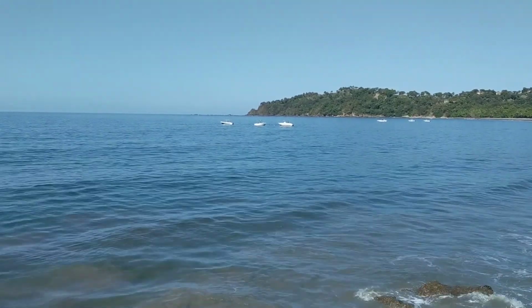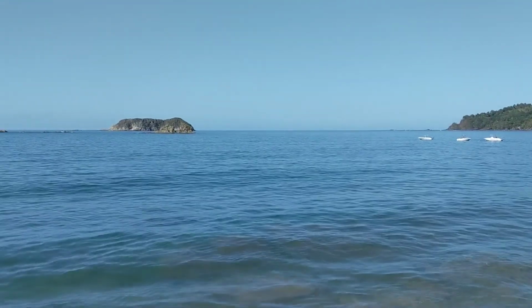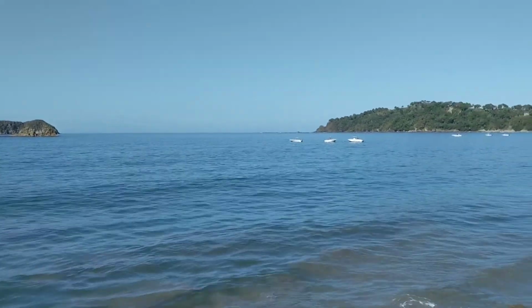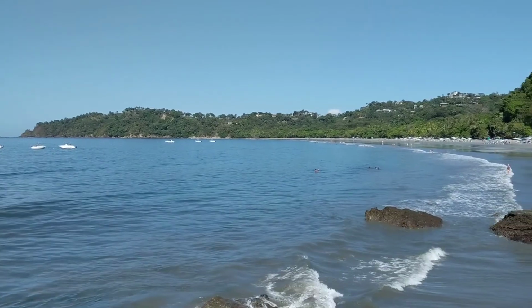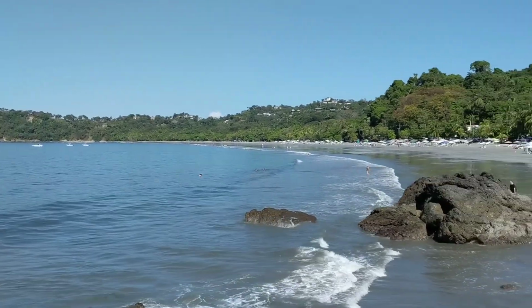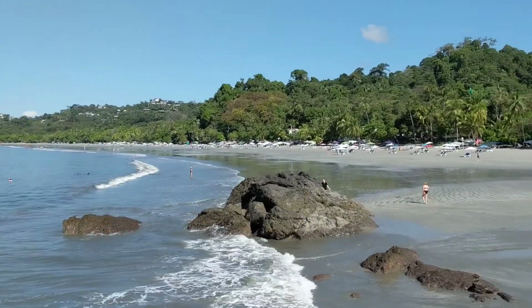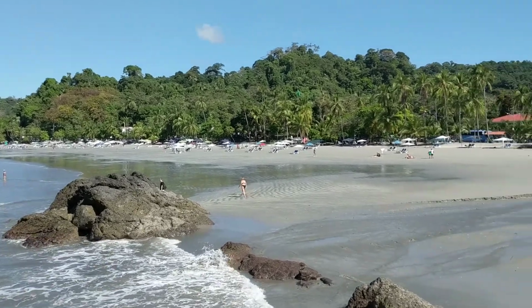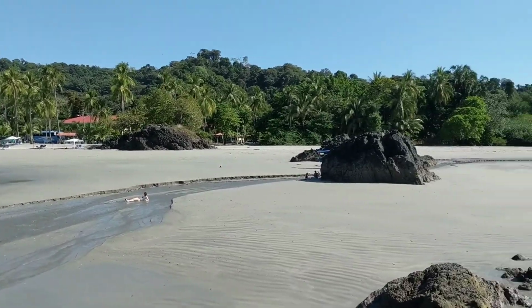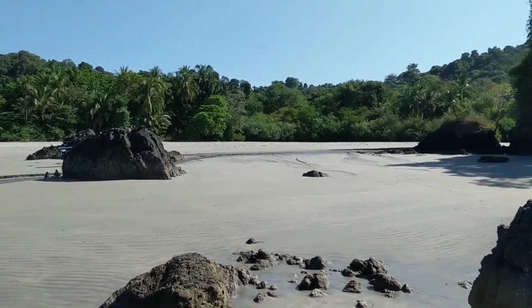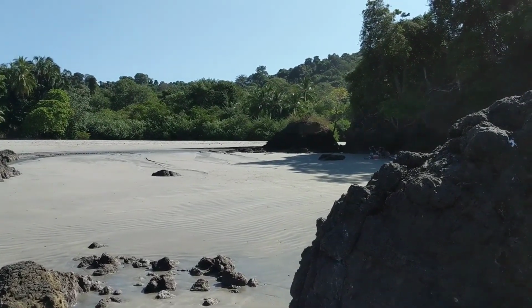Okay everybody, it's time to talk about coastlines. This is a tropical beach near the town of Manuel Antonio in Costa Rica. It is currently low tide. You see all this beautiful smooth beach where the water has left it.